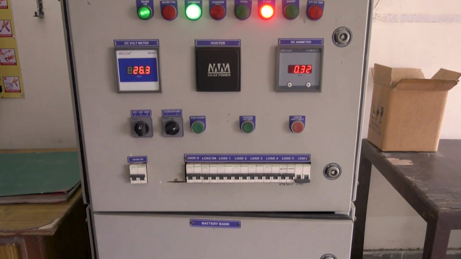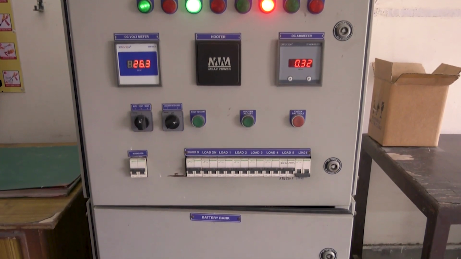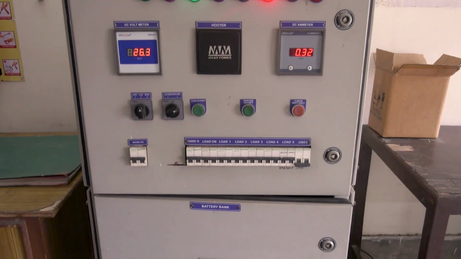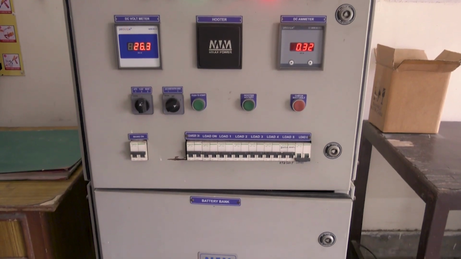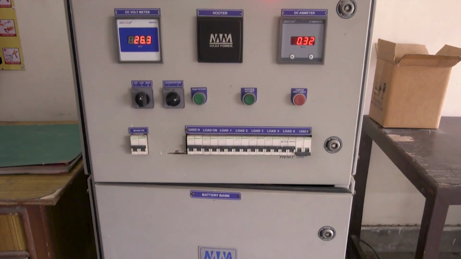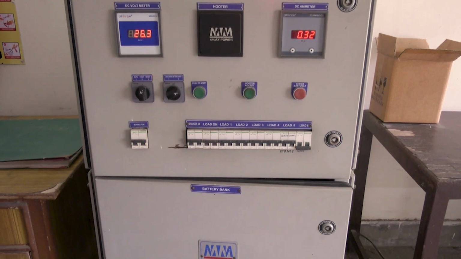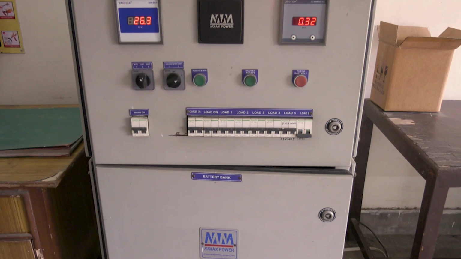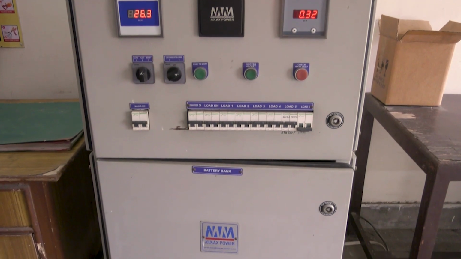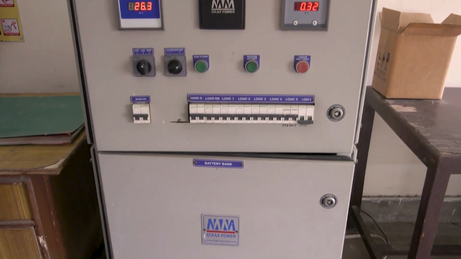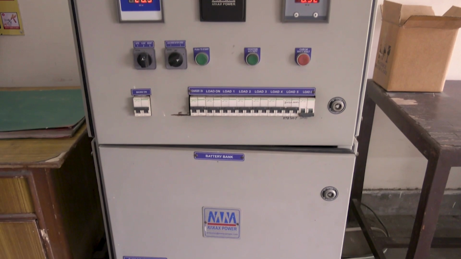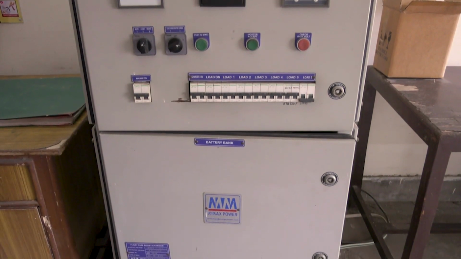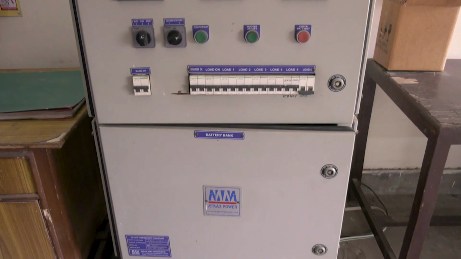The DC voltmeter and ammeter display the current voltage and current, aiding in the monitoring of the charging process. The selector switches and push buttons offer control over the charging modes and alarm handling, while the circuit breakers protect the system by isolating individual loads as needed. This setup ensures that batteries are charged optimally, providing reliable power for our electrical systems.